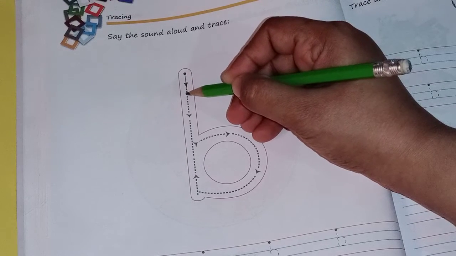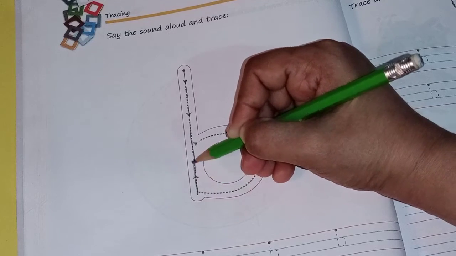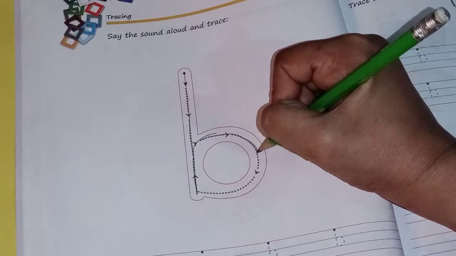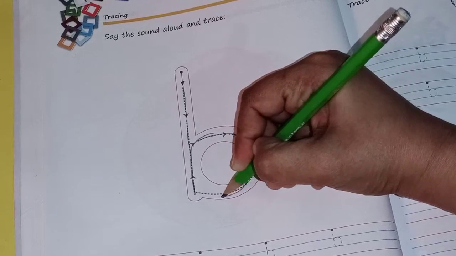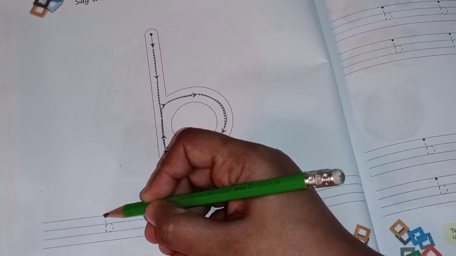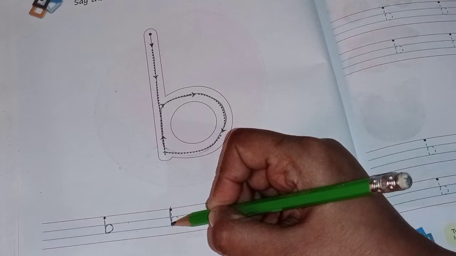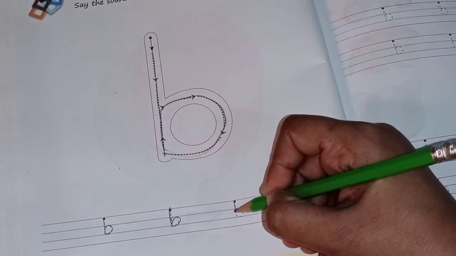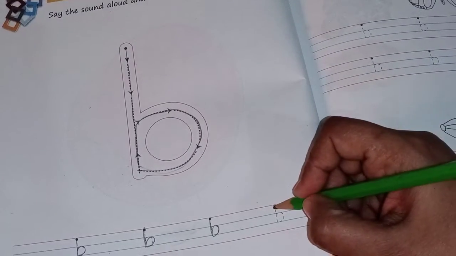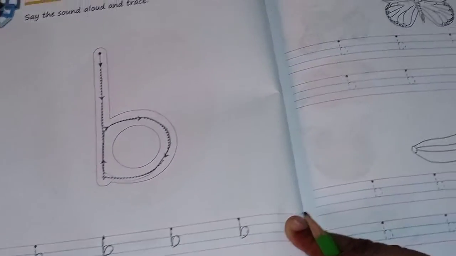Now trace B: down, down, go up and turn around. This is sound B. B. B. B basket. B ball. B. This is sound B. Okay, children, you will complete this page at home.